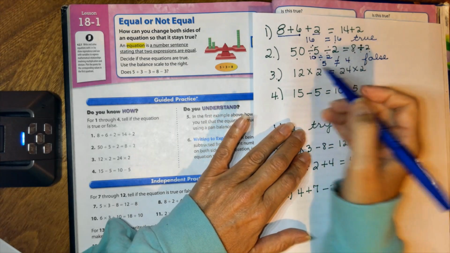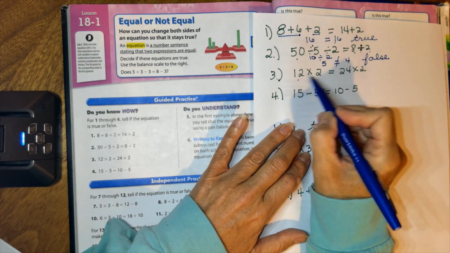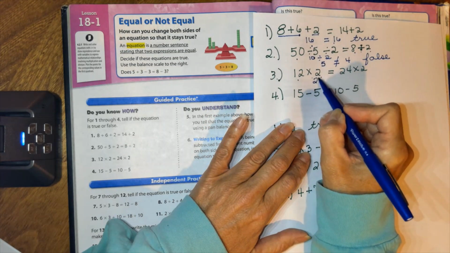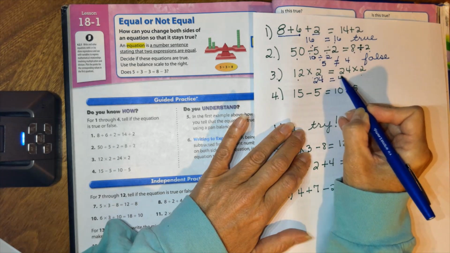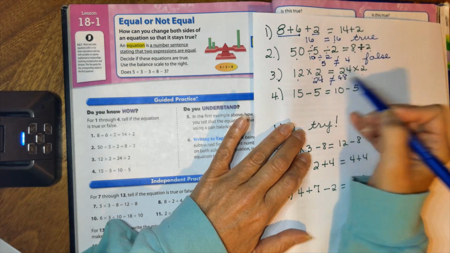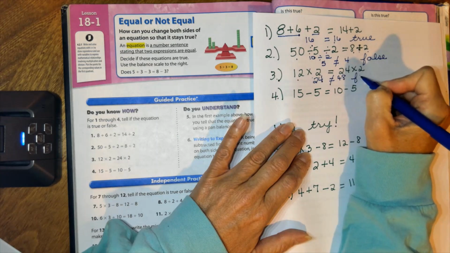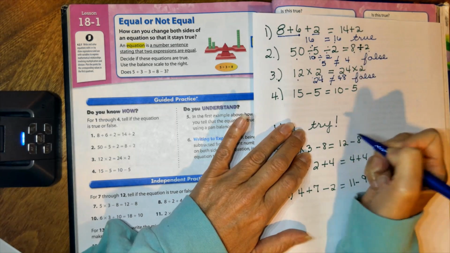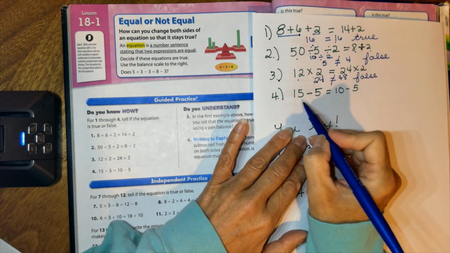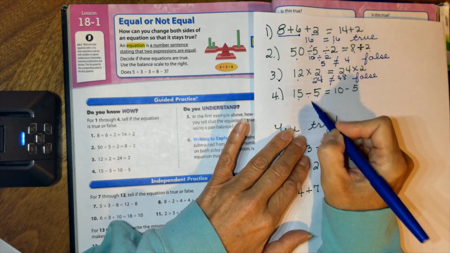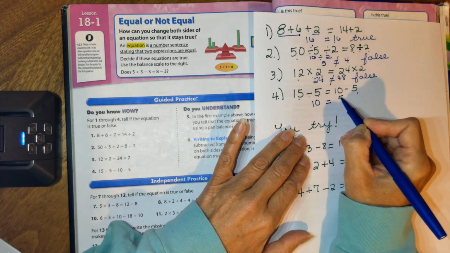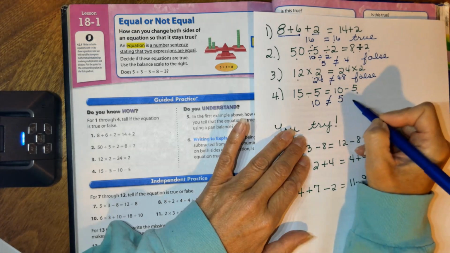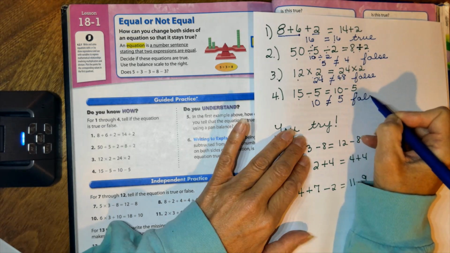Next, on number 3, we have 12 times 2 is 24. 24 times 2, that's going to be bigger. That's 48. Again, doesn't match, therefore it's false. And the last one here, 15 minus 5 is 10. 10 minus 5 is 5. Again, they don't match, so your answer would be false.